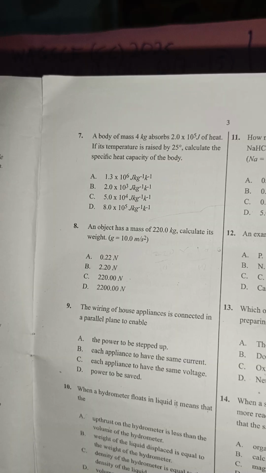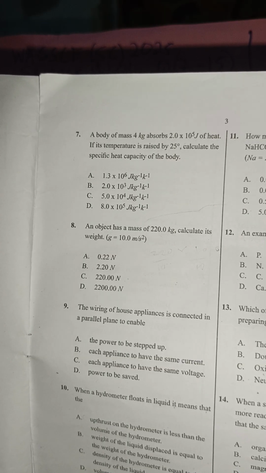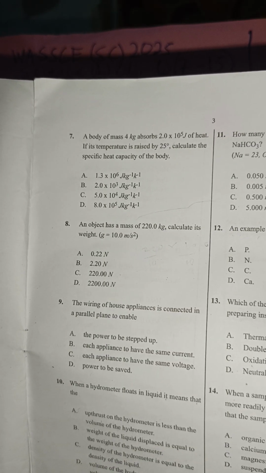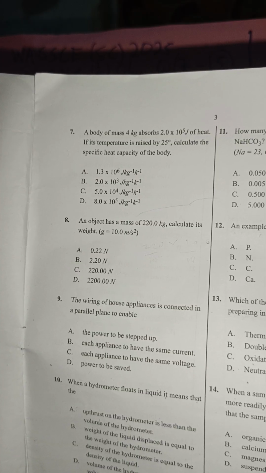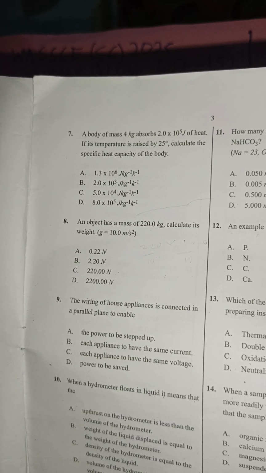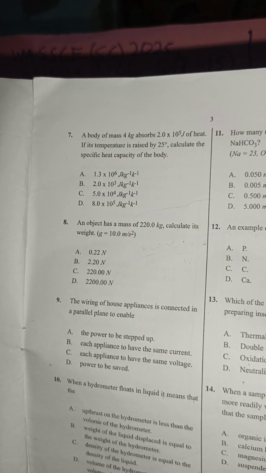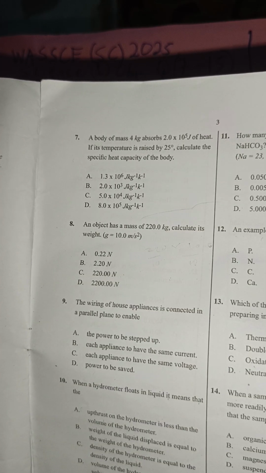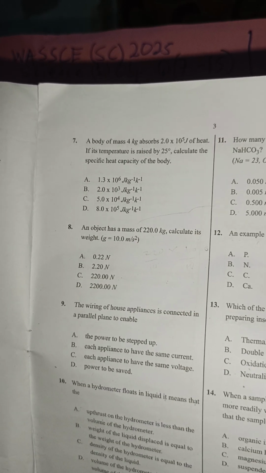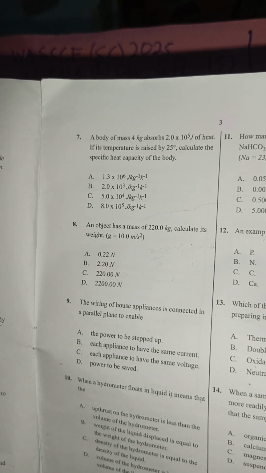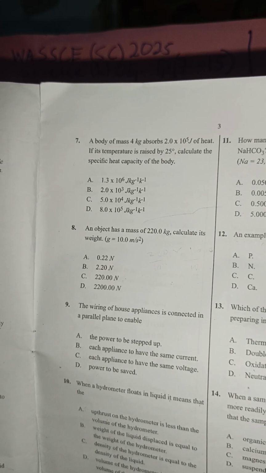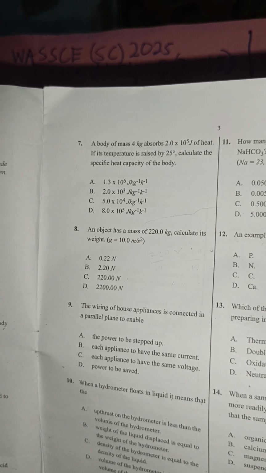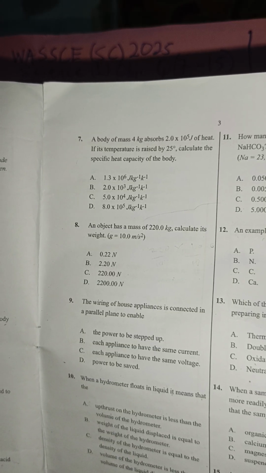A body of mass 4 kg absorbs 2.0 times 10 to the power of 5 joules of heat. This is in standard form. If its temperature rises by 25 degrees, calculate the specific heat capacity of the body. Option A reads 1.3 times 10 to the power of 7 joule per kilogram per Kelvin.